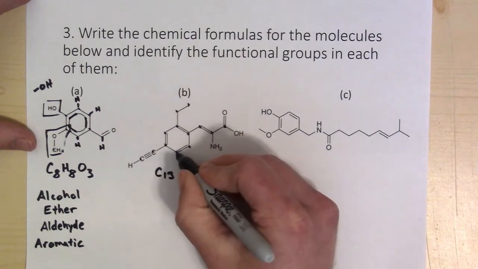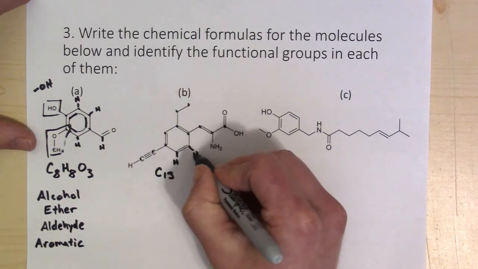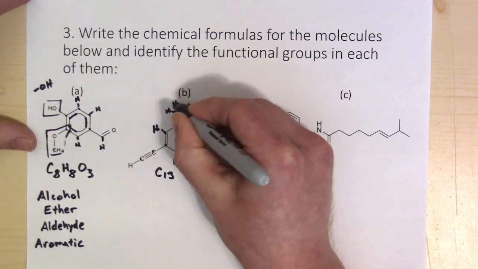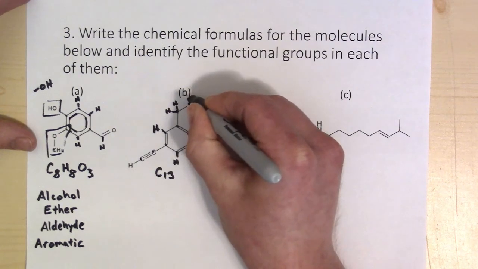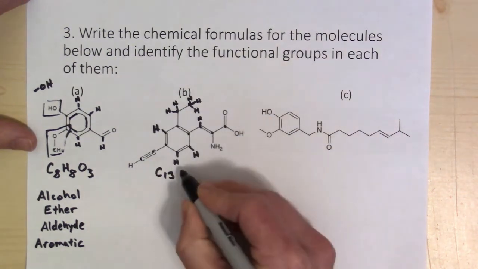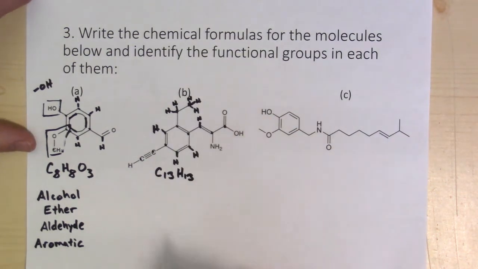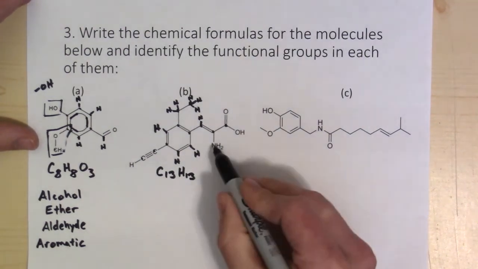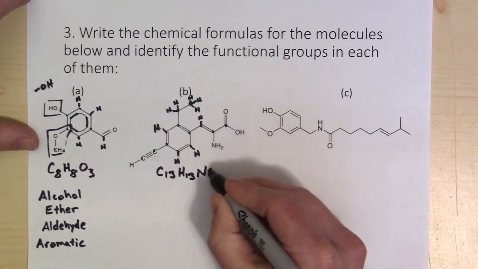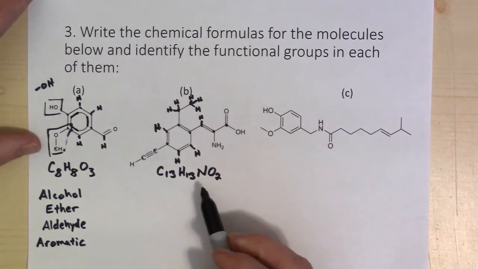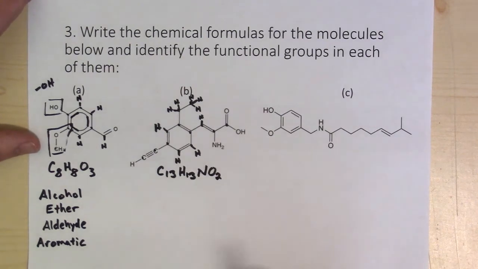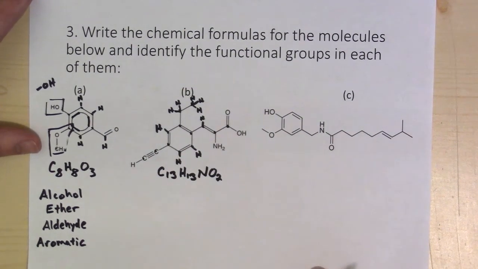So there's 1, 2, 3, 4, 5, 6, 7, 8, 9, 10, 11, 12, 13. So 13 hydrogens. There's 1 nitrogen and 1, 2 oxygens. So the formula for the molecule shown in B here is going to be C13H13NO2. So now we need to identify what functional groups are present here.